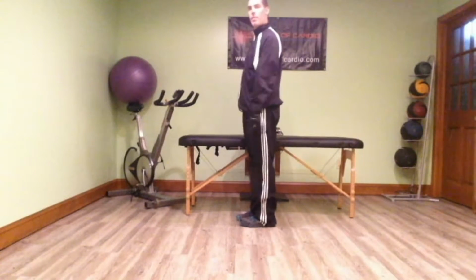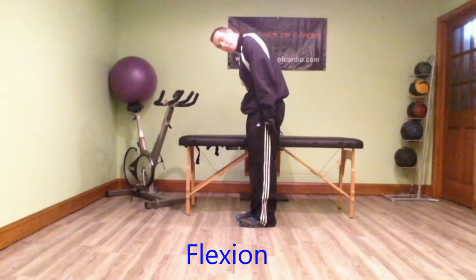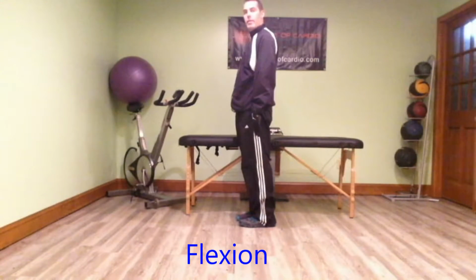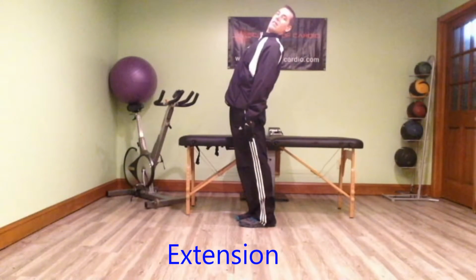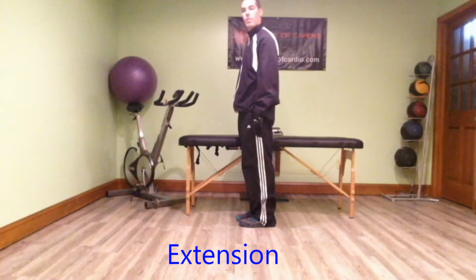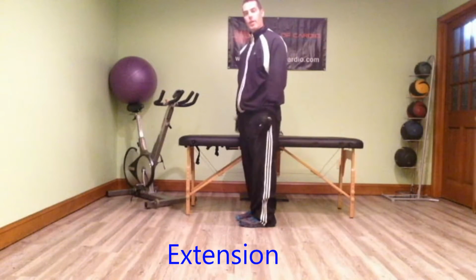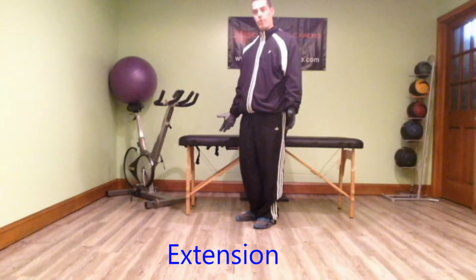Let me demonstrate those a little bit better. So trunk flexion is your upper torso moving forward, and trunk extension is your shoulders moving back. So you can do that laying on the floor, standing up. Again, those are both trunk flexion and trunk extension.